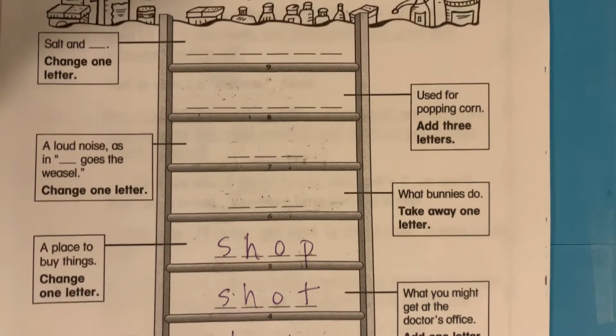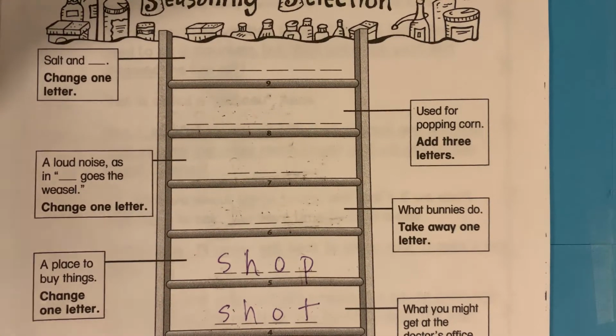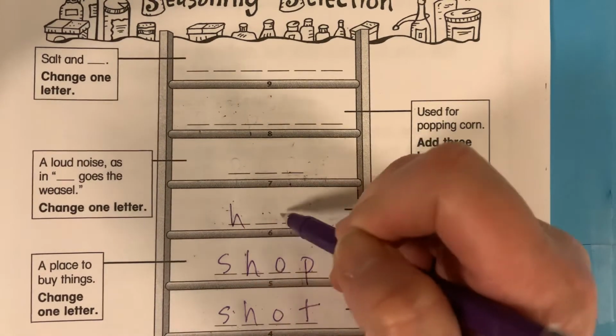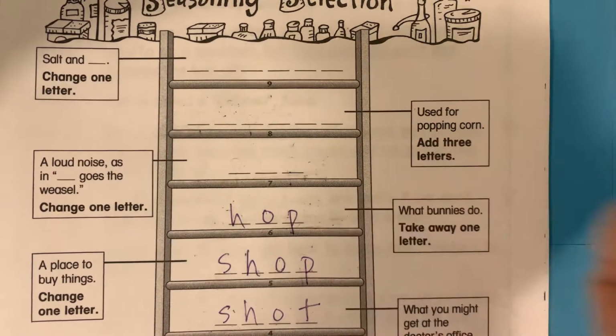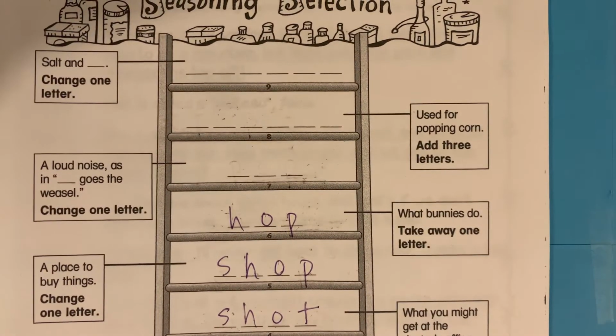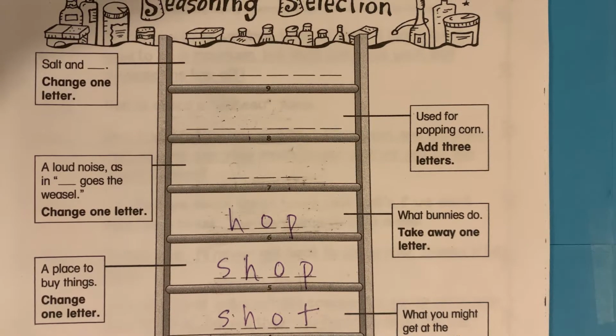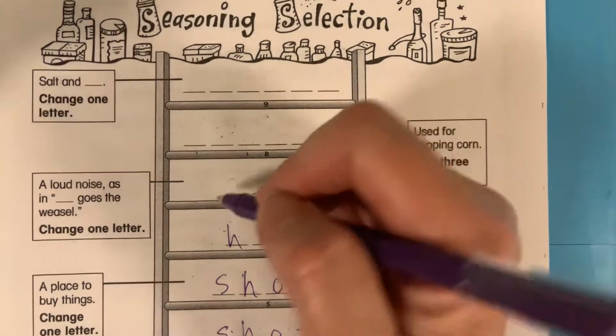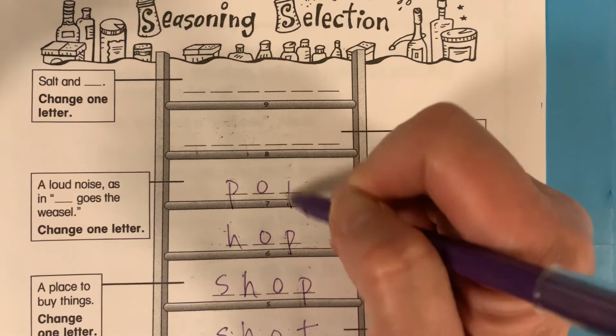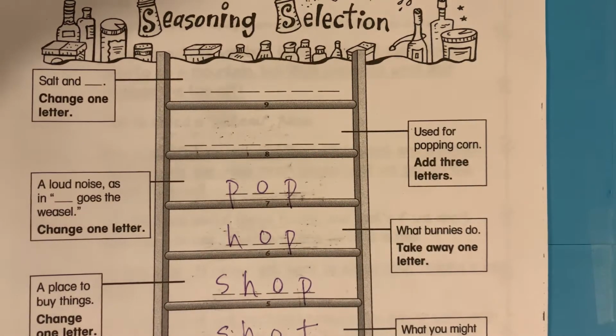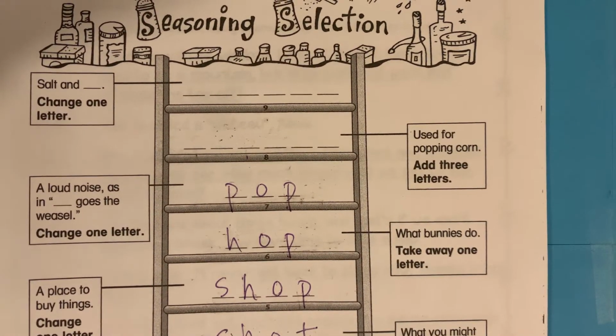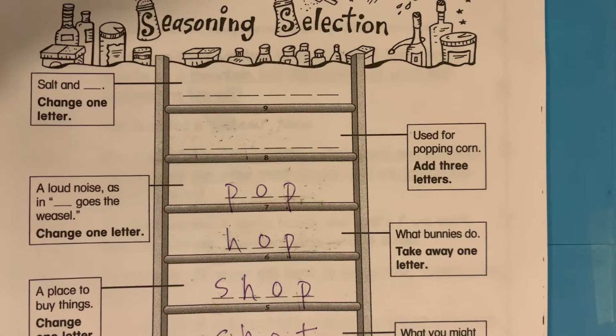Now we're going to take away sh and add h. So we have h, /a/, p, hop. All right, now we're taking away h and adding p. So p, /a/, p, pop. All right, now we're going to add to the end of pop.